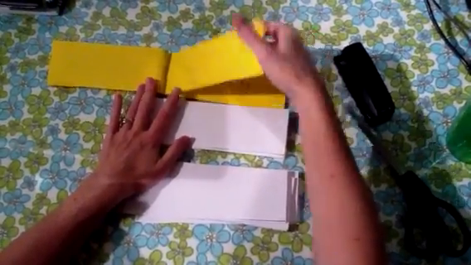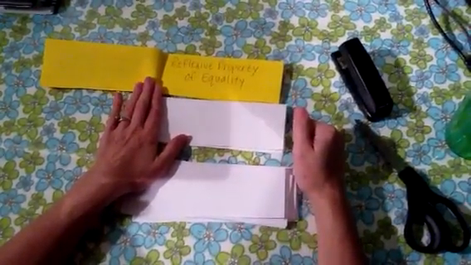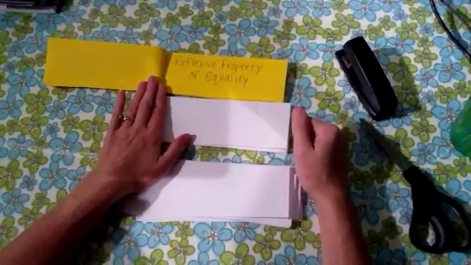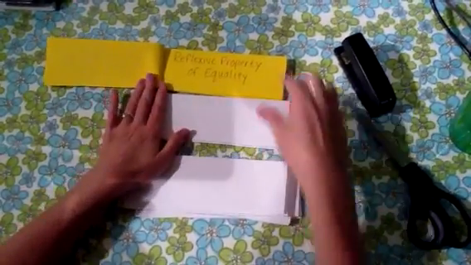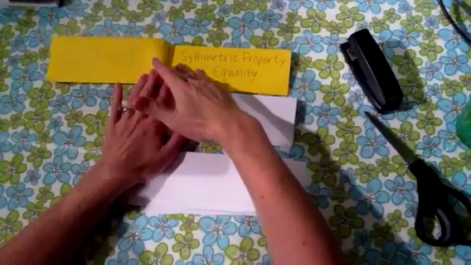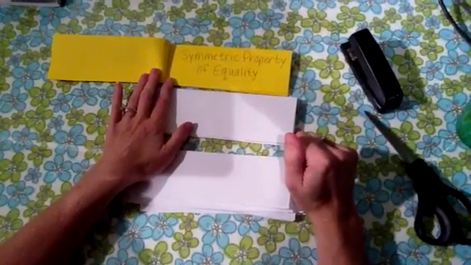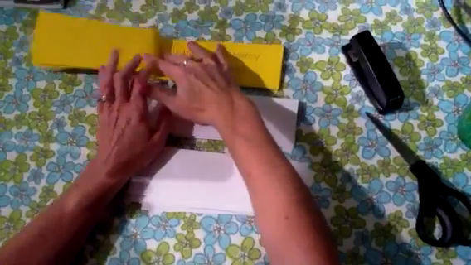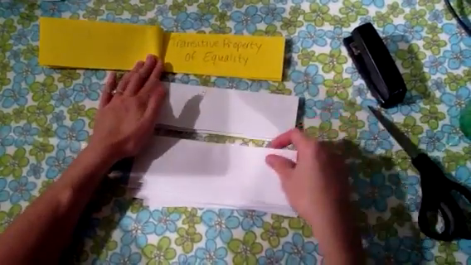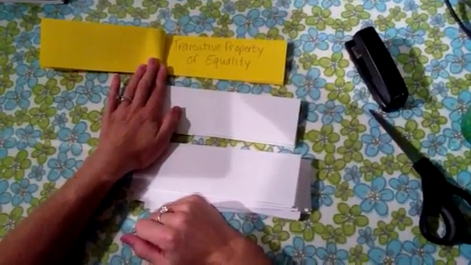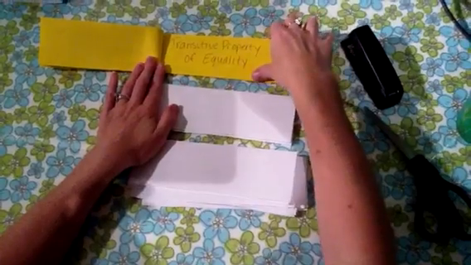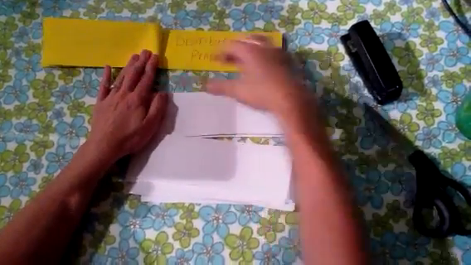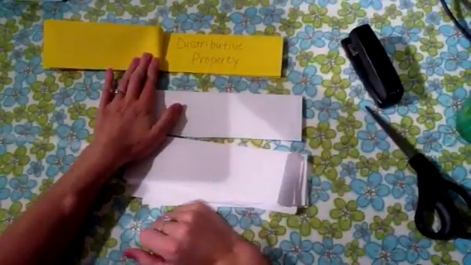Then you're going to title it Reflexive Property of Equality. The next sheet is going to be titled Symmetric Property of Equality. The next one is going to be titled Transitive Property of Equality. And the last one is going to be titled Distributive Property.